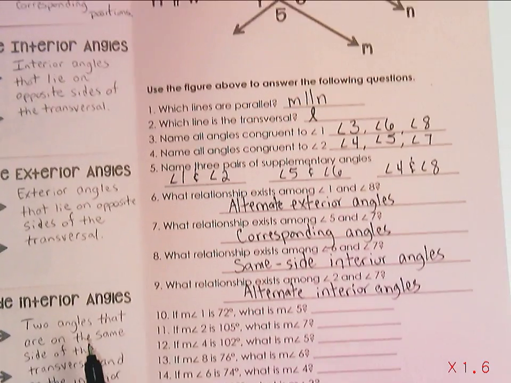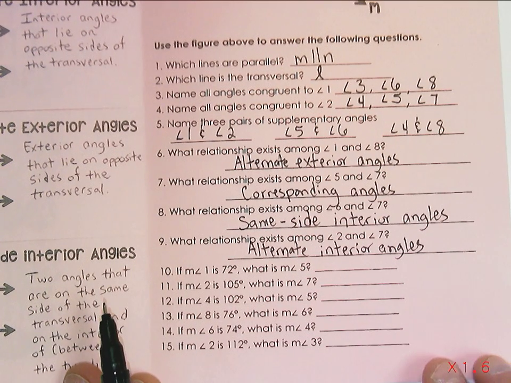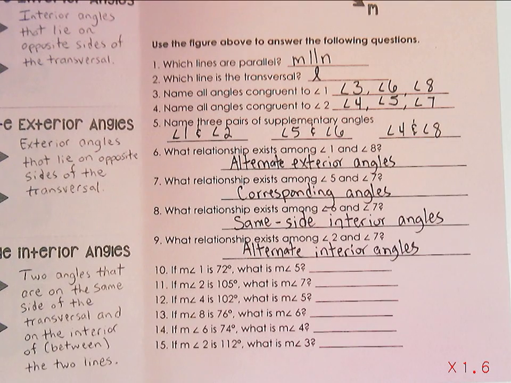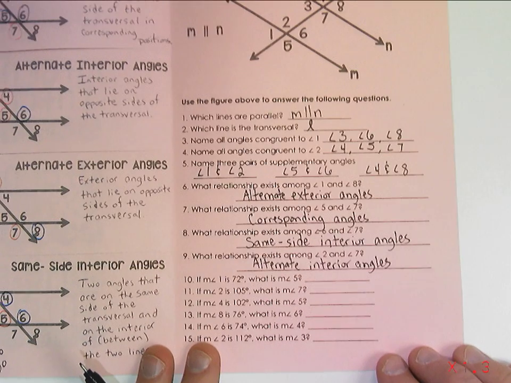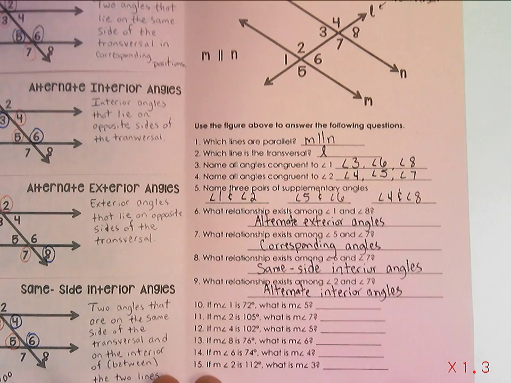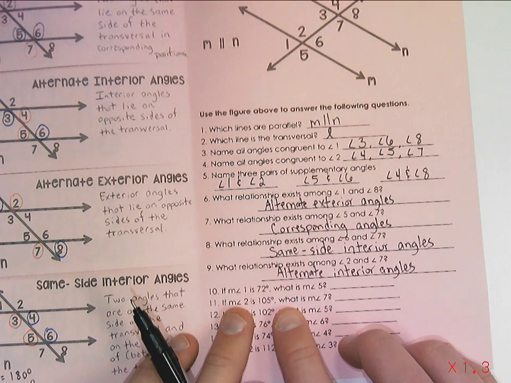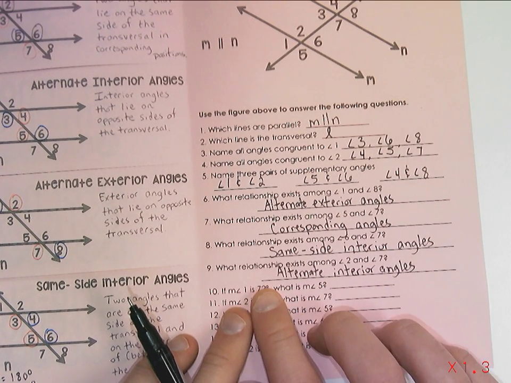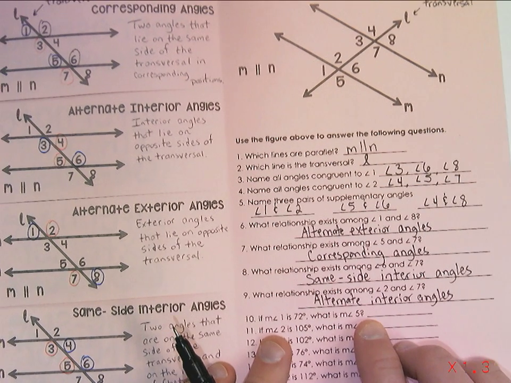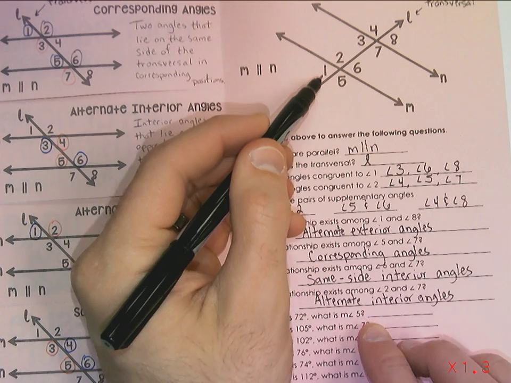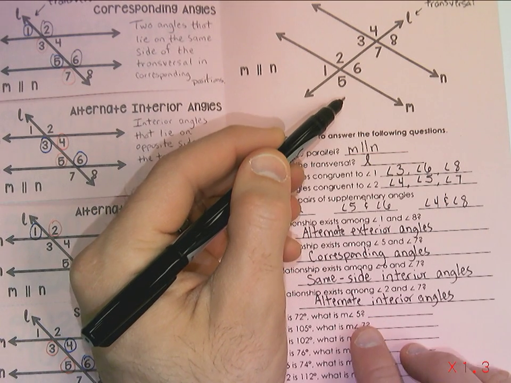Now applying a little bit of math to these ones here, down 10 through 15. We'll do 3 together and I'll have you try 3 by yourself. So it says here in number 10, if measure of angle 1 is 72 degrees, what is the measure of angle 5?